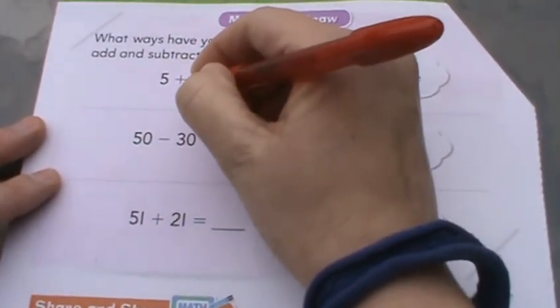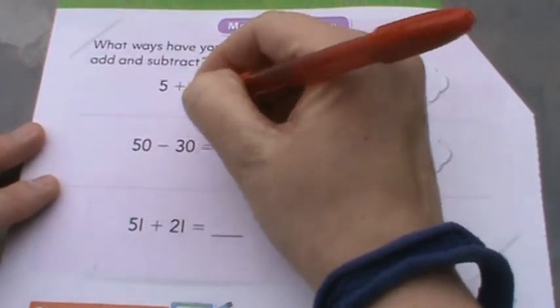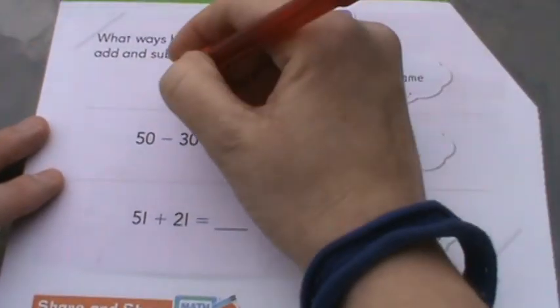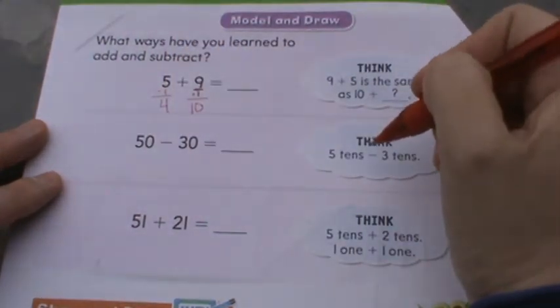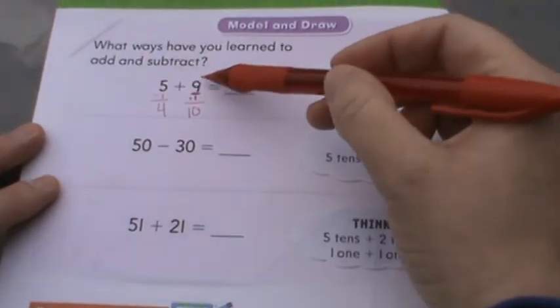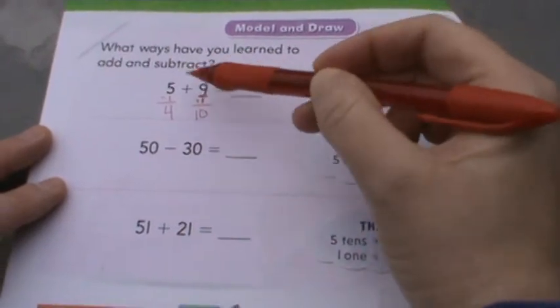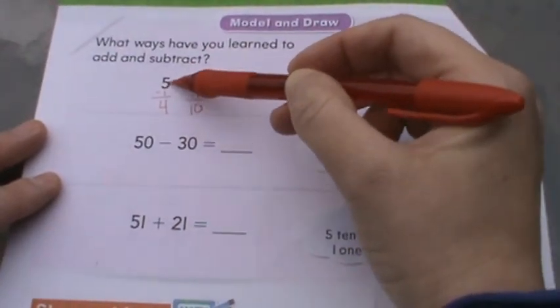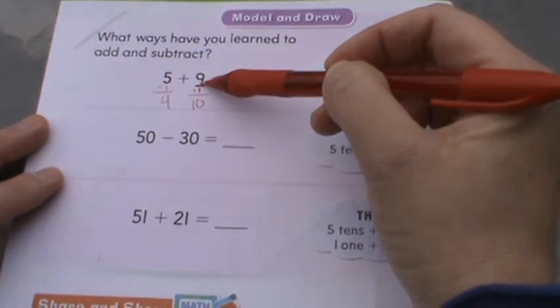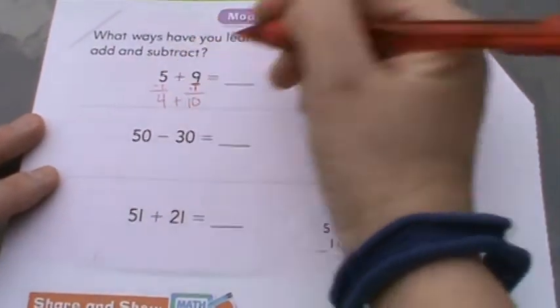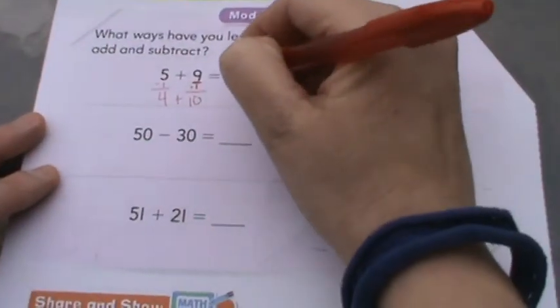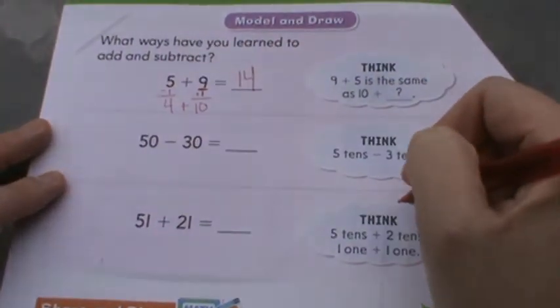So if we add one more to get 10, then we're going to take that 1 from our 5. So to make this 9 a 10, we're only going to have 4 ones, because we're going to move 1 from the 5 to the 9. So now we have 10 plus 4, which we know is 14.